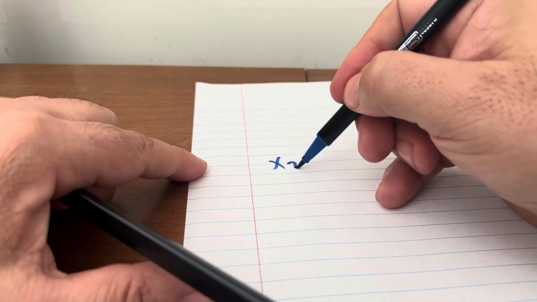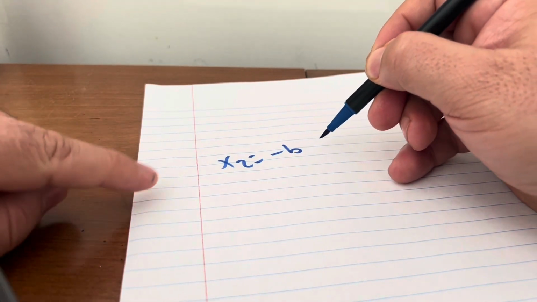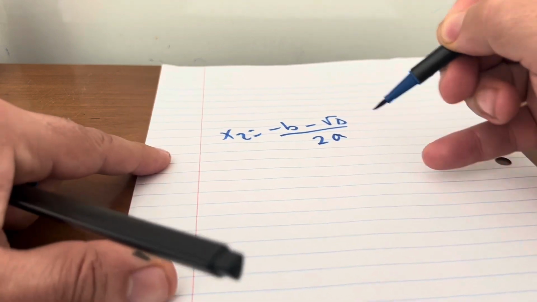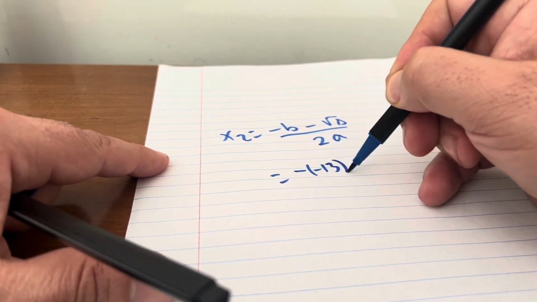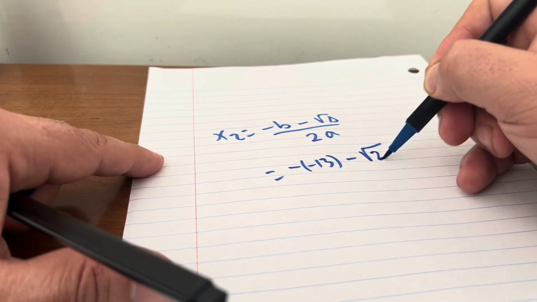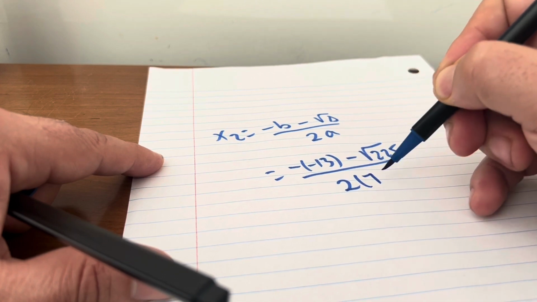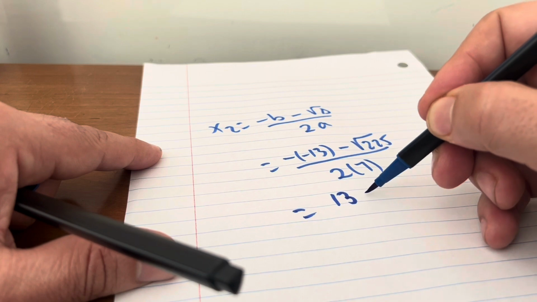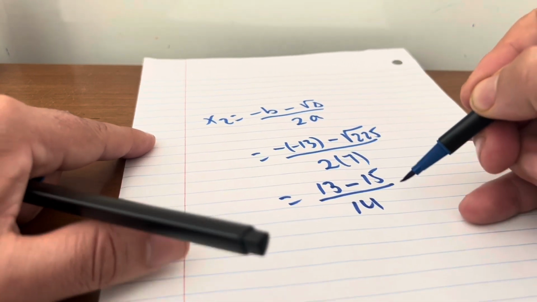And x2, which is minus b minus square root of delta over 2a, is going to be 13 minus square root of 225 over 2a, and this is 14. So we will have 13 minus square root of 225, which is 15, over 14.